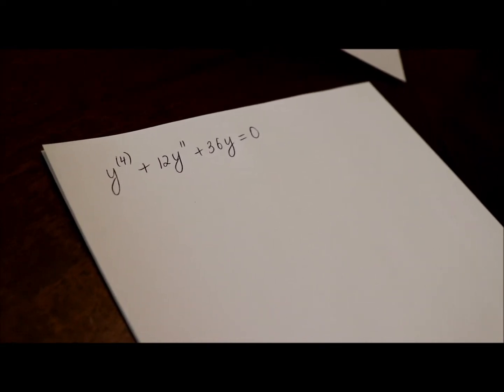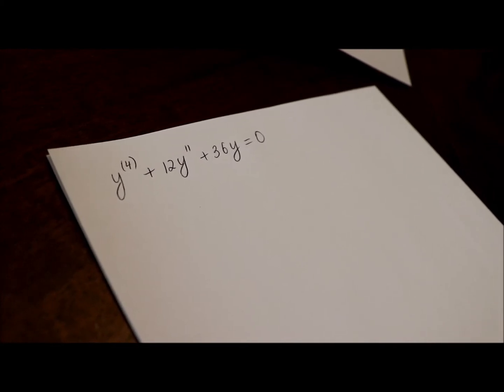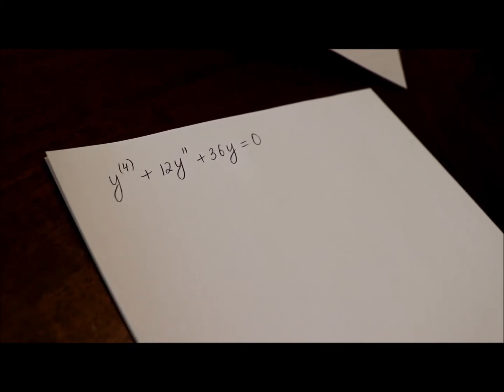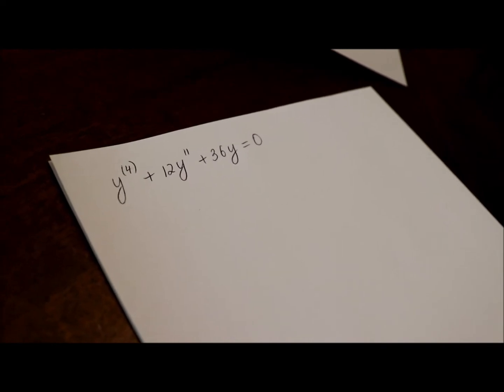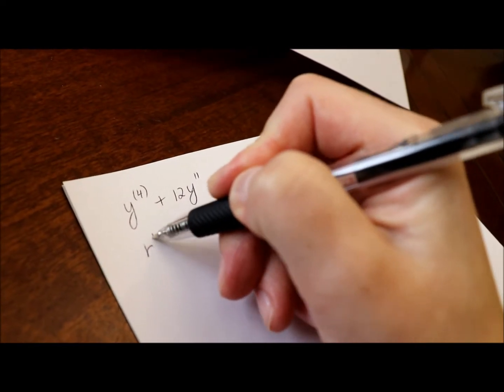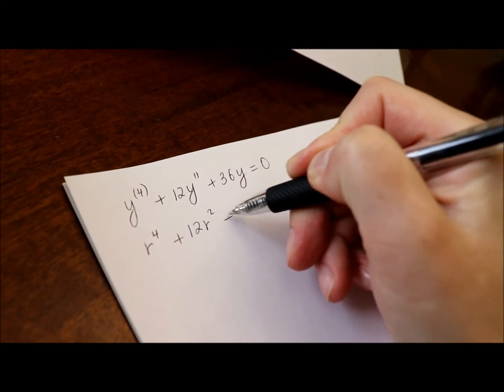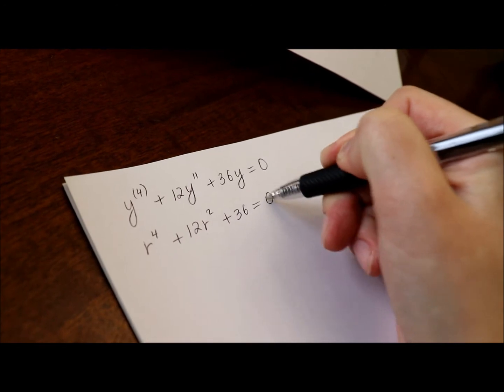Let's take a look at another fourth order homogeneous linear differential equation with constant coefficients. So let's start by writing the characteristic equation. That would be r to the fourth plus 12r squared plus 36 equals 0.